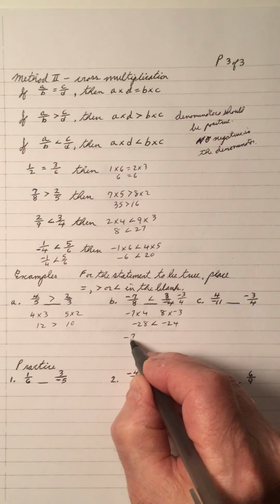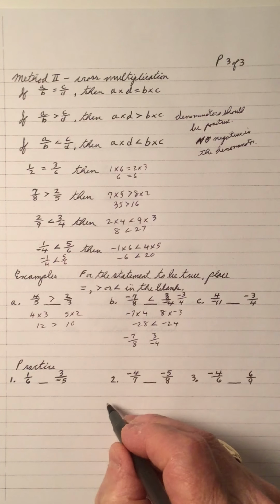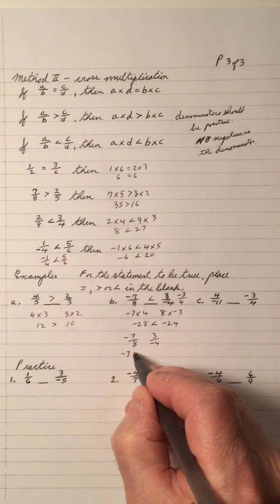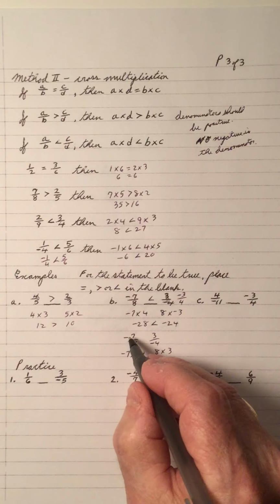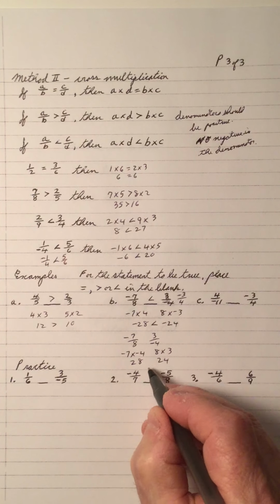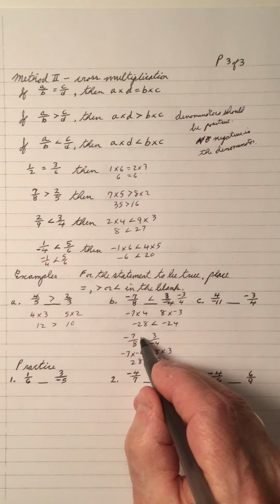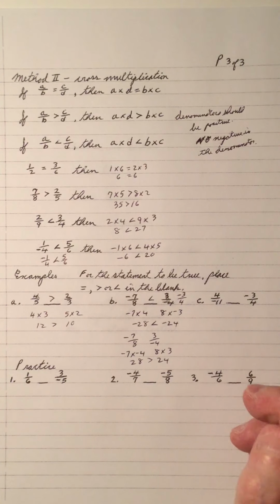I repeat, let's let the negative stay there. Pretend you didn't move it. Cross multiply. Negative 7 times negative 4. 8 times 3. That's a 28. That's a 24. You would come up with a greater than. Then you say greater than. But you never leave a negative in the bottom.